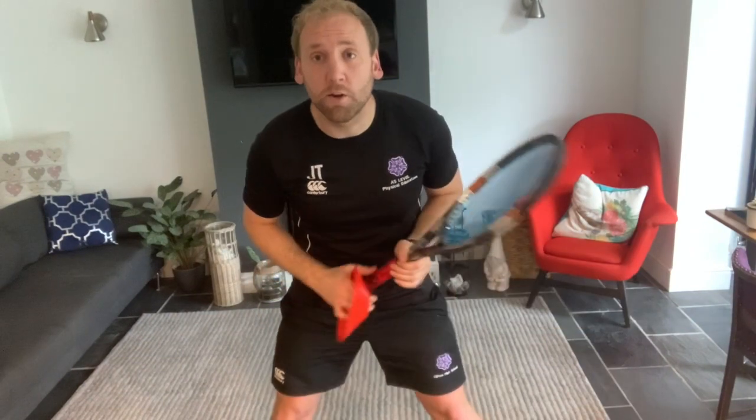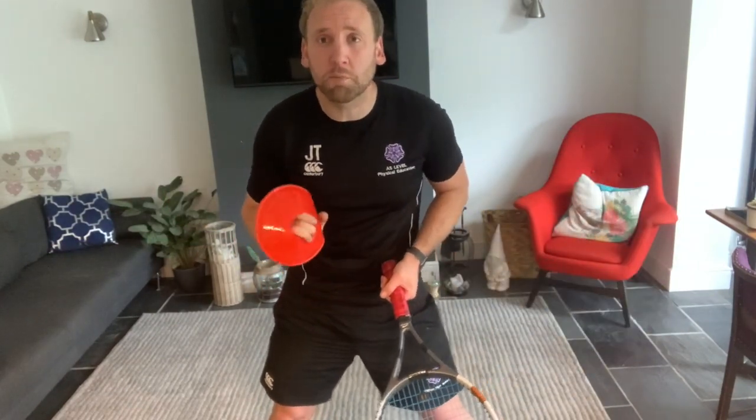Okay, so speed, final one. Speed, the ability to move quickly. Hugely important, okay? Need to get around that court nice and quickly. Really important because it's a very good transferable skill for all sports. Okay, speed is imperative in the majority of sports.